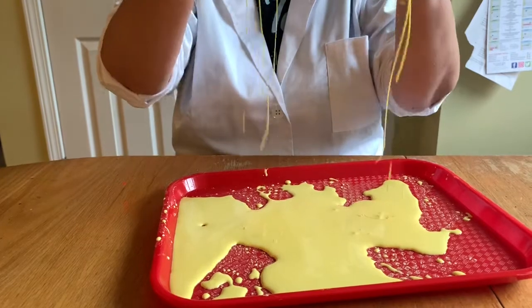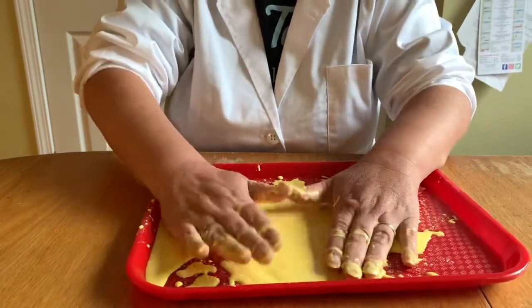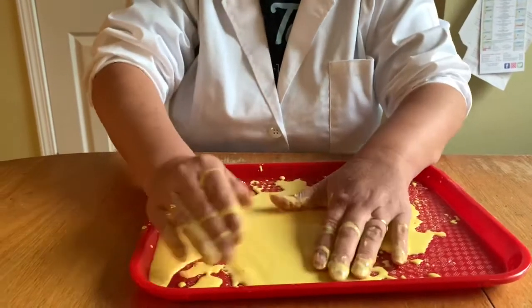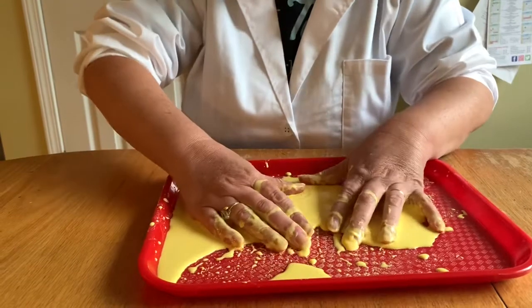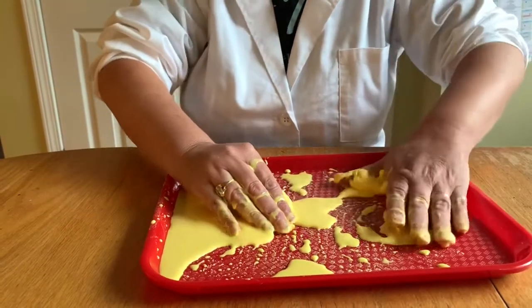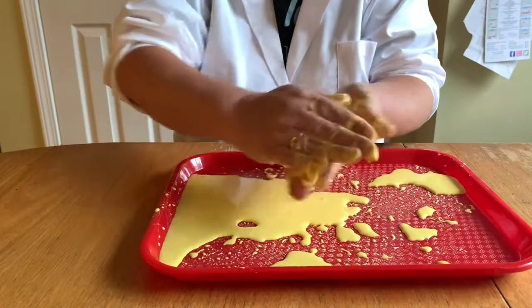Make sure you get your parents' permission before you make this mess, but it is lots of fun to do. Again, a cup of cornstarch, a couple drops of food coloring, and half a cup of water. What I would suggest you do is add the water little by little, because you want to make sure that you get the consistency of a liquid, but then you can also turn it into a solid.